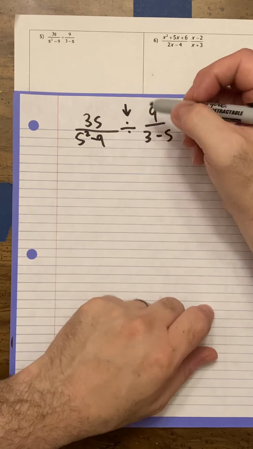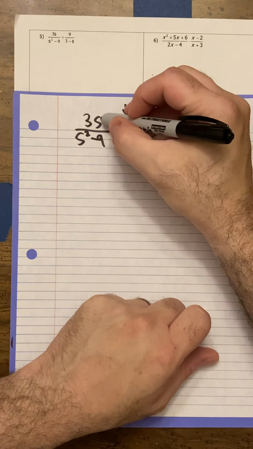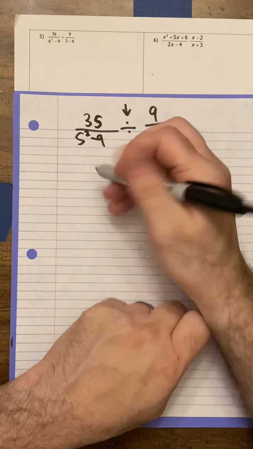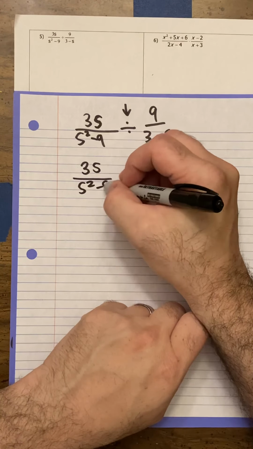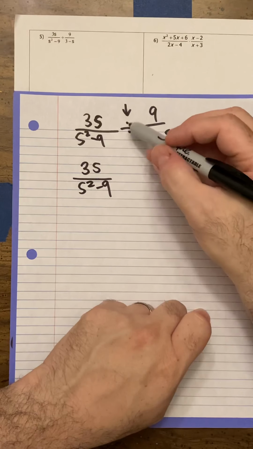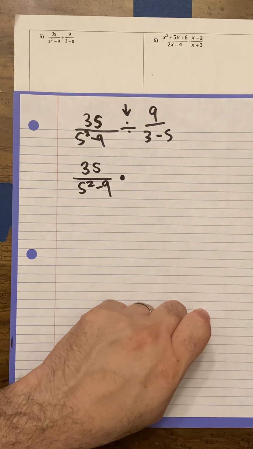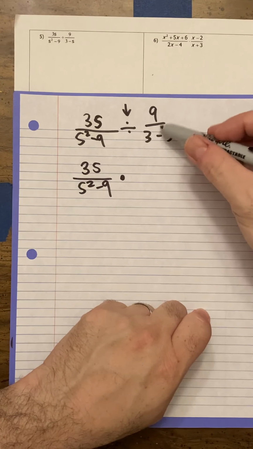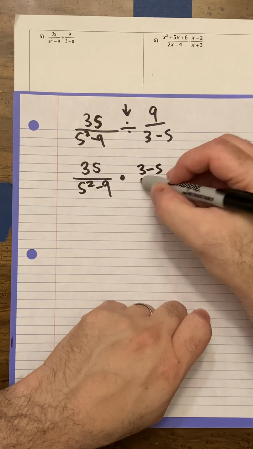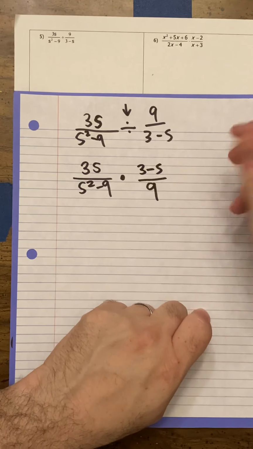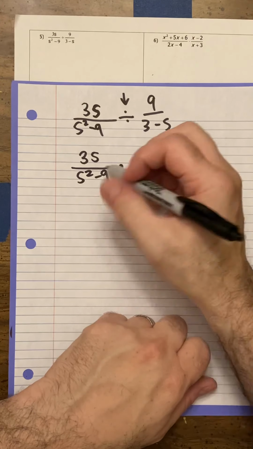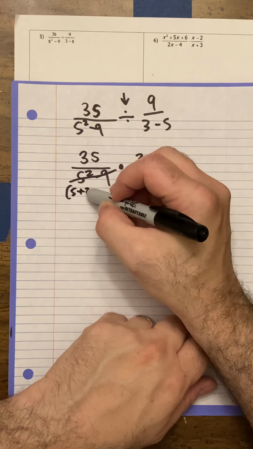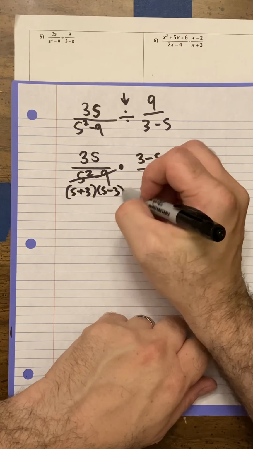Remember, division, you can change this whole problem into multiplication by leaving the first fraction alone. You won't change it at all, leave it as it is. Change the division into multiplication, and then do the reciprocal or flip of the second fraction. And now we can simplify. Well, again, before we simplify, we're going to try to factor. This can be factored. That's going to be s plus 3 times s minus 3.